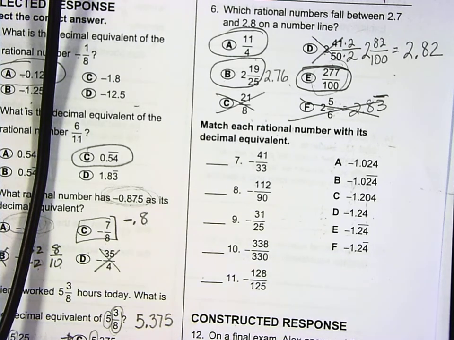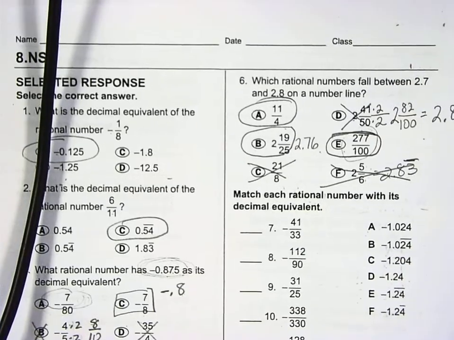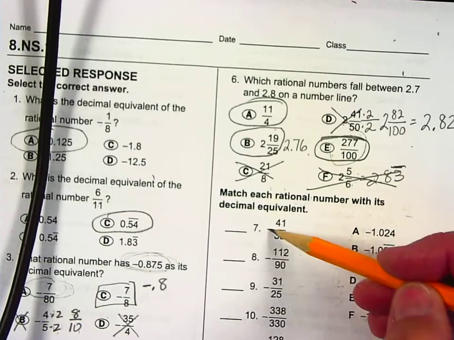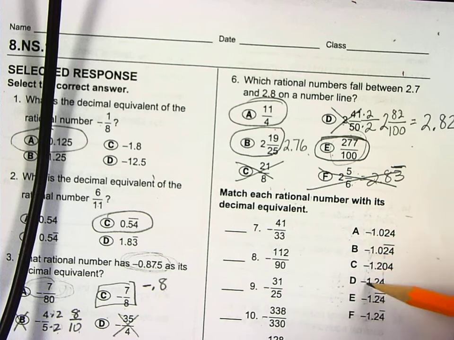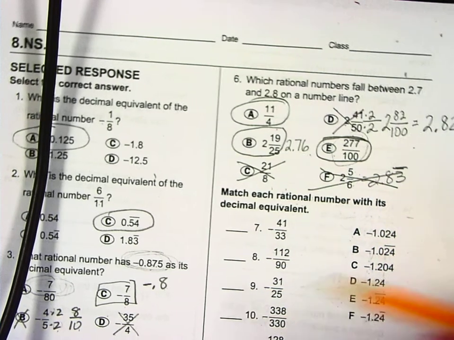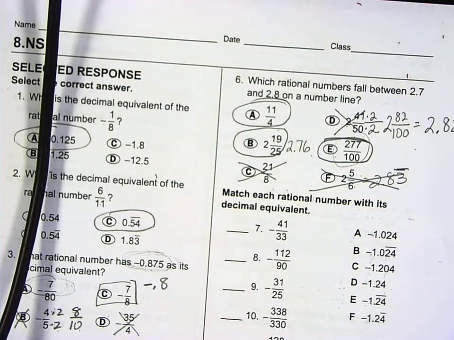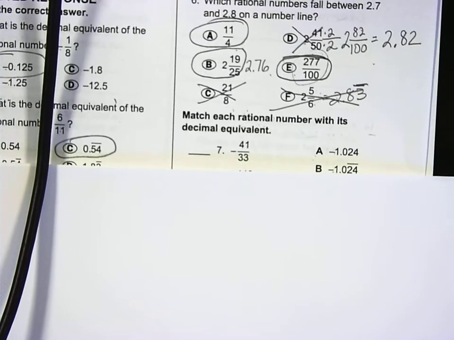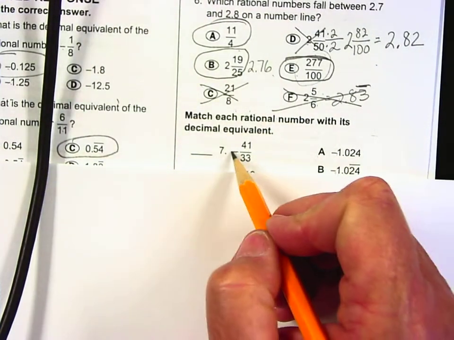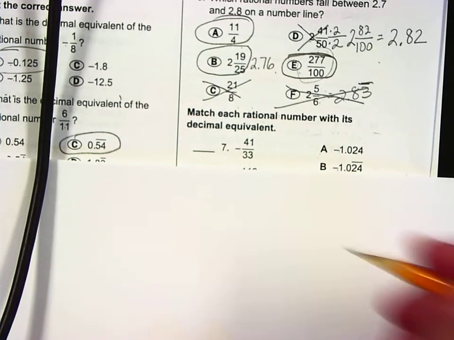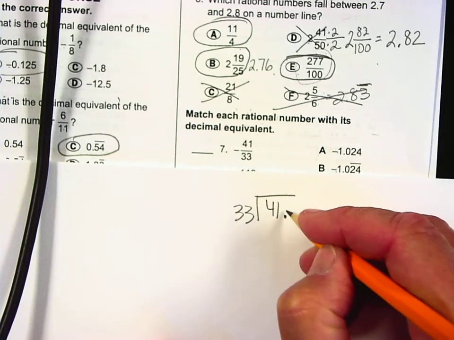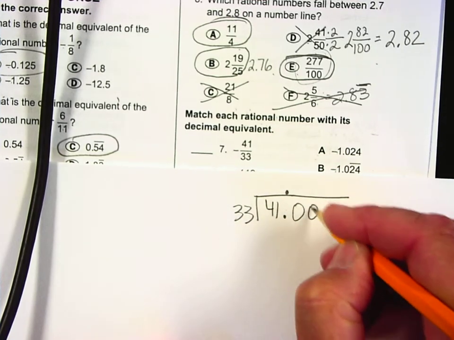Let's try number 7. Match each rational number with its decimal equivalent. Okay, first of all, I notice that all of these are negative and all of these are negative. There are 1, 2, 3, 4, 5 of these, and 1, 2, 3, 4, 5, 6 of these, so there's one we're not going to use. So let's do this. Let's do 41 over 33. They're all going to be negative, so let's T-bow 41 over 33. Top in, bottom out, decimal at the end, straight up, and then add as many zeros as you want.